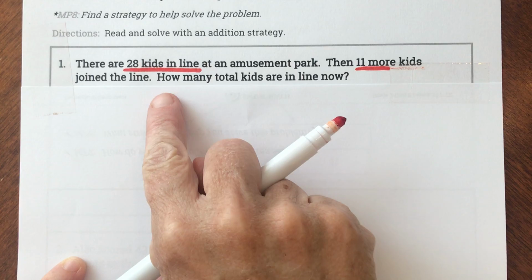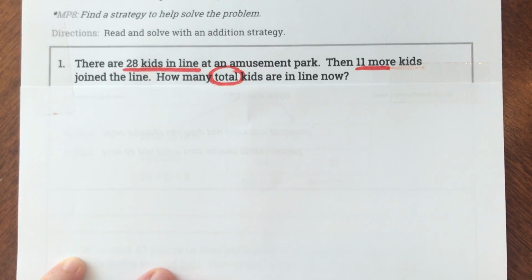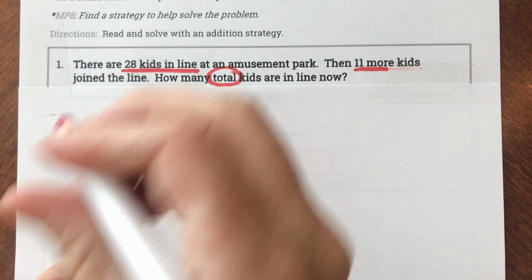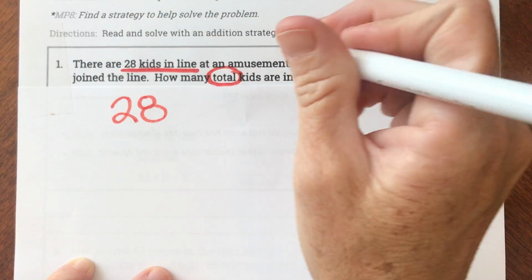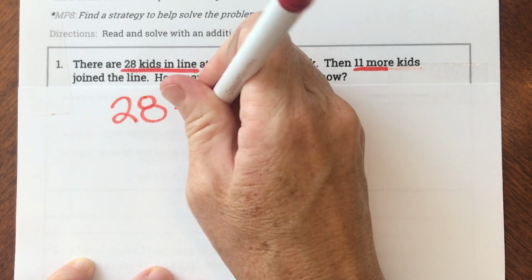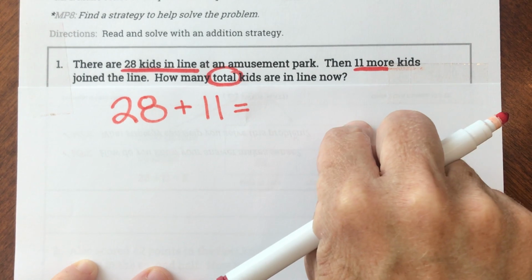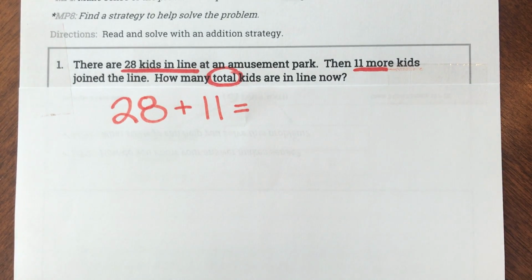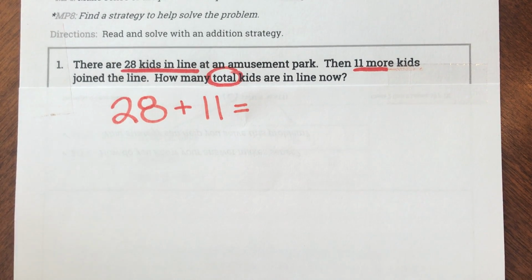And then my question says, how many total kids? Total tells me they want me to add. So my equation is 28 kids plus 11 more join the line equals, and I don't know yet. I don't know how many kids there are total in line, but that is what they're asking me to do, is to find out how many kids are in line now.